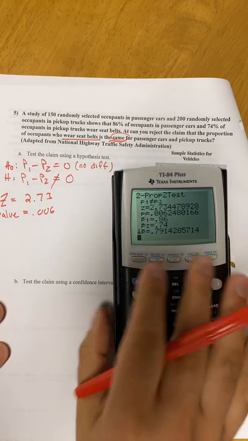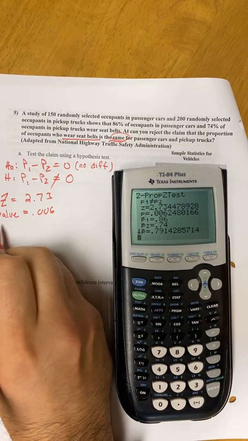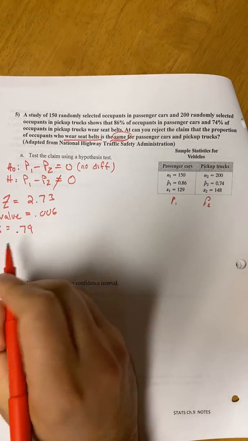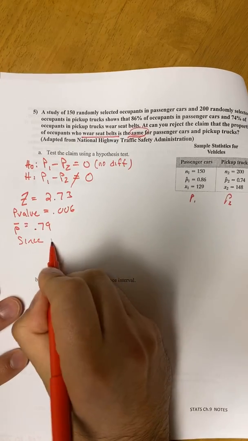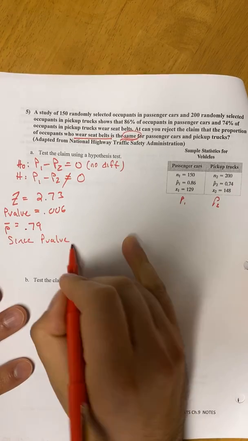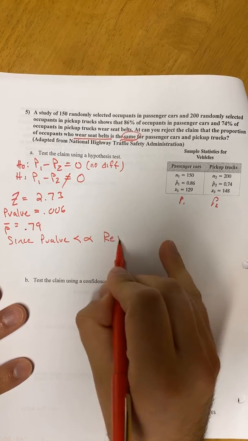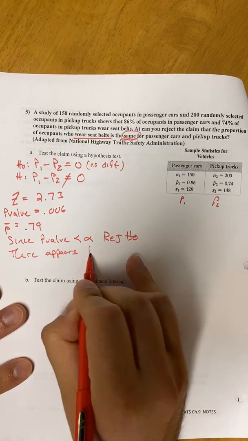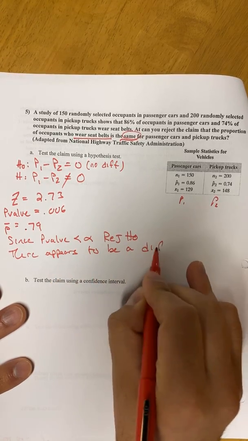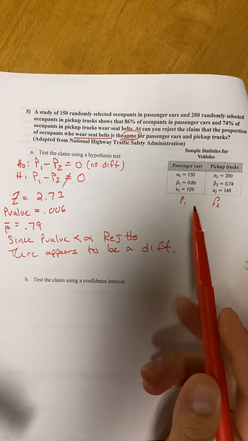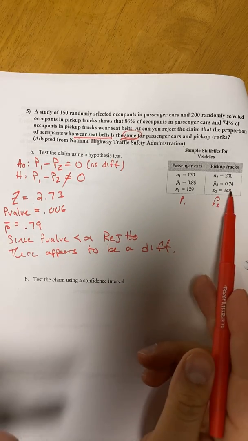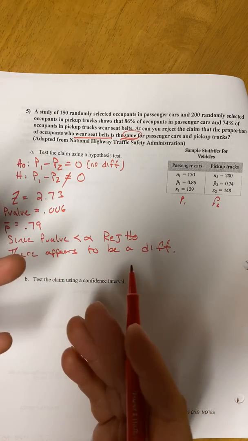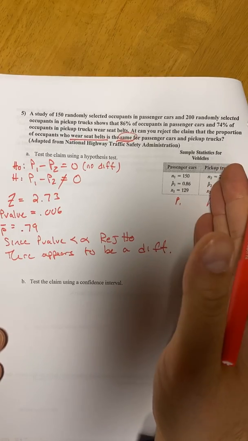I'm not going to copy them down. That's the P pool, 0.79. So since p-value less than alpha, we reject HO, so there appears to be a difference. One would suggest that pickup trucks are wearing their seatbelts less. So based on this, I would guess that the pickup trucks are wearing them less.